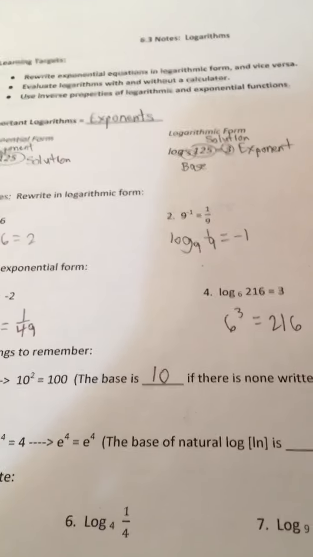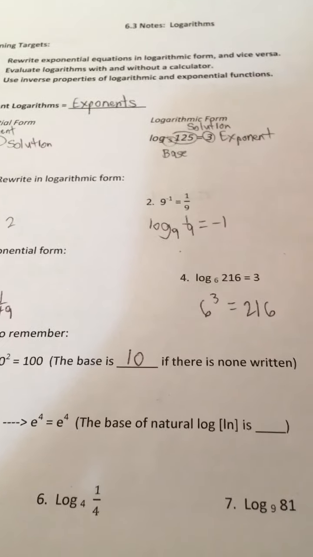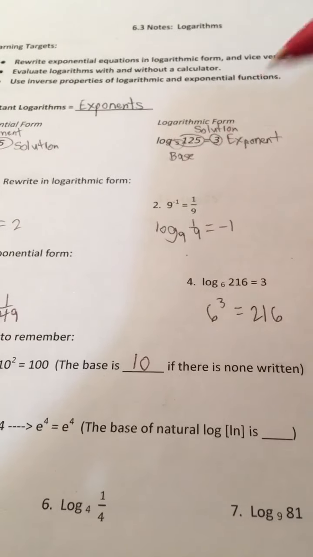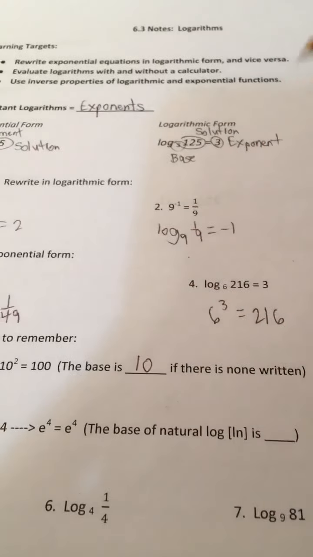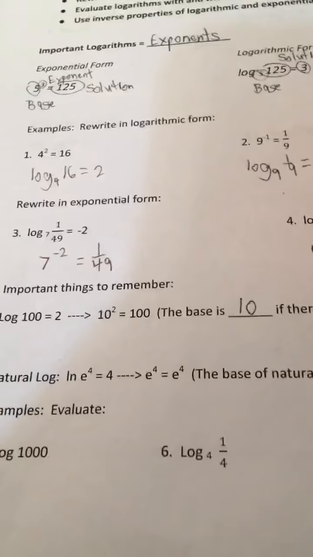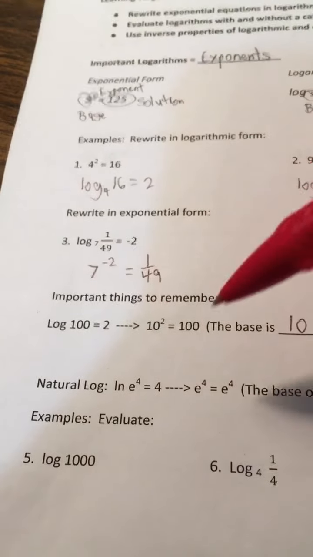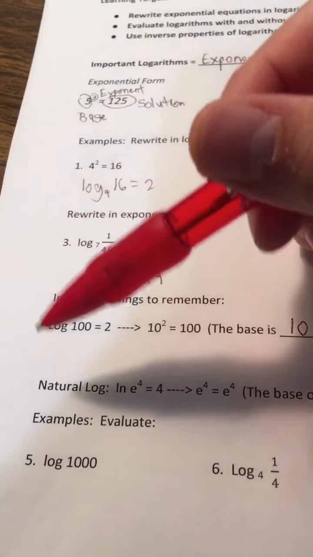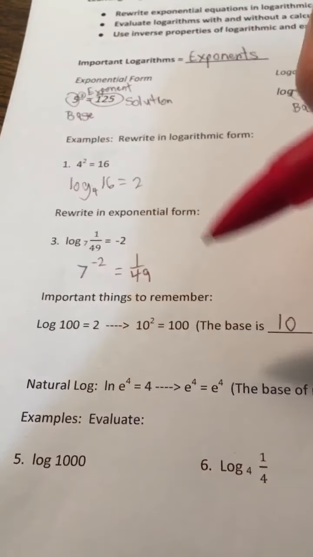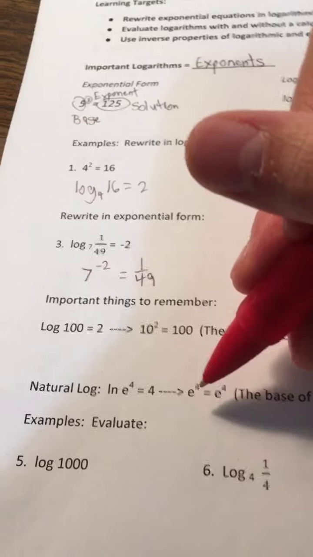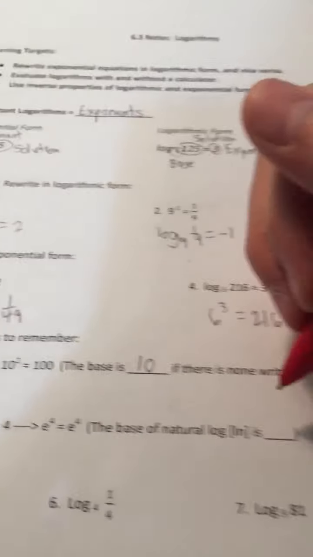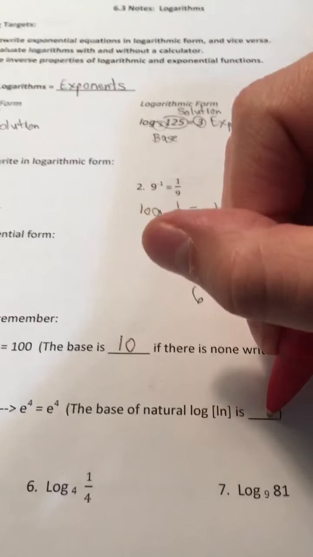Log with no base at all written means it's log base 10. So if you hit the log button on your calculator, you type in log base 10. Also, right underneath that, I told you there was an LN button. That's also a log button. That stands for log natural, or in English, natural log. That's log base e. Not the letter e, the number e. The base of natural log is the number e.